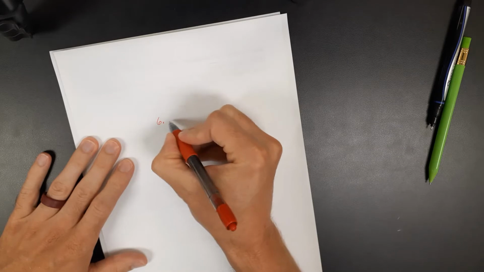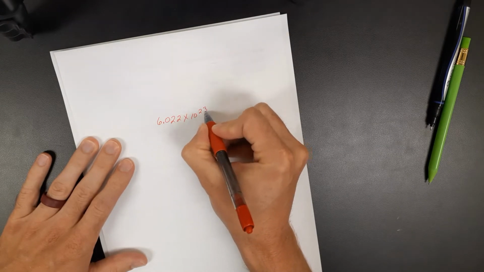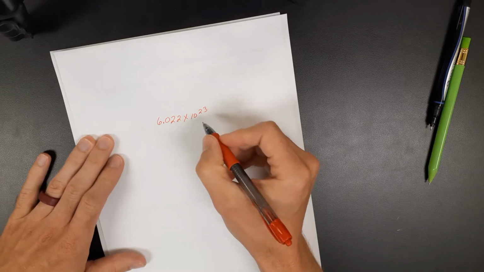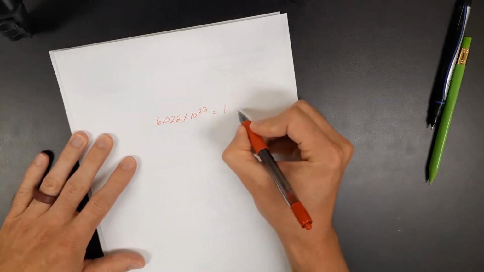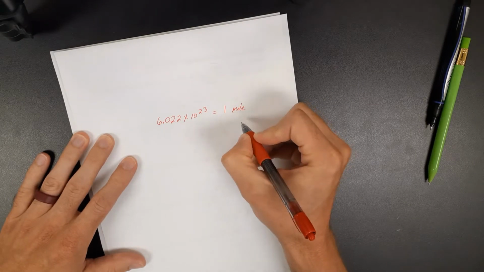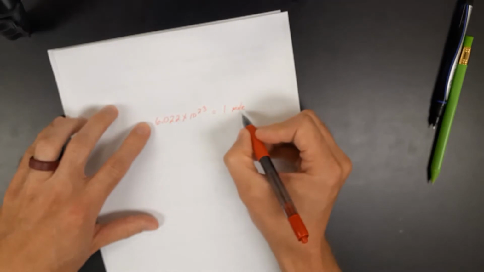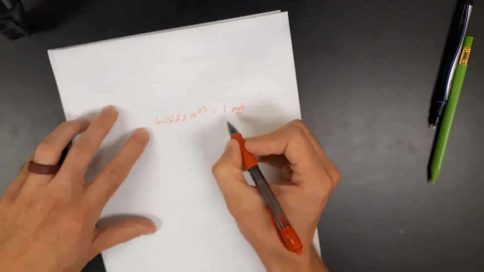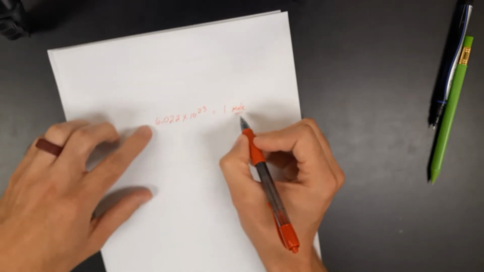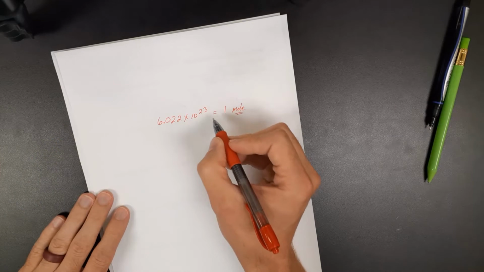Avogadro's number is a very large number, 6.022 times 10 to the 23rd power. It's referred to as being 1 mole. It's like counting donuts by the dozen. When you count molecules and atoms, you count them by the mole, and whereas a dozen is 12, a mole is a really large number, 6.022 times 10 to the 23rd.